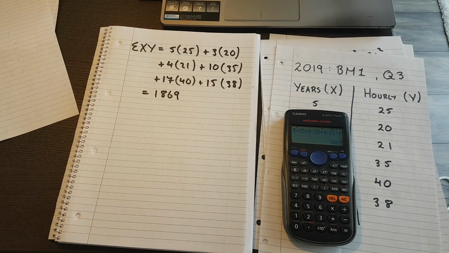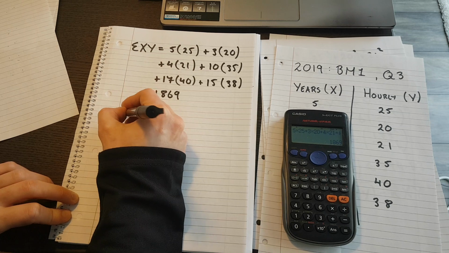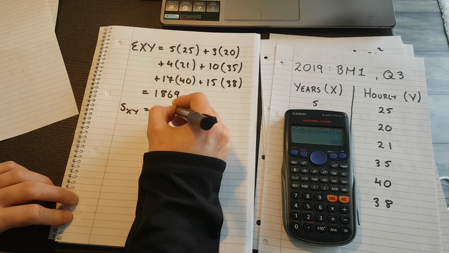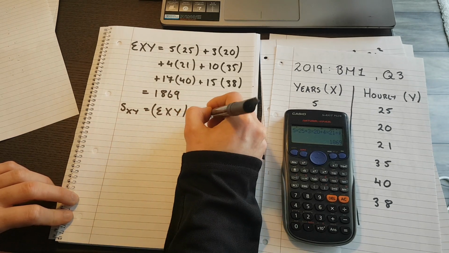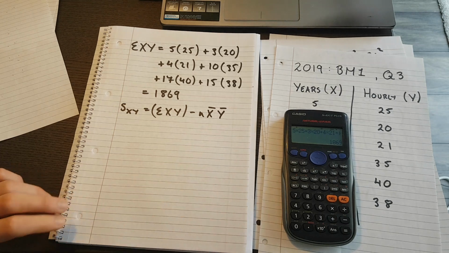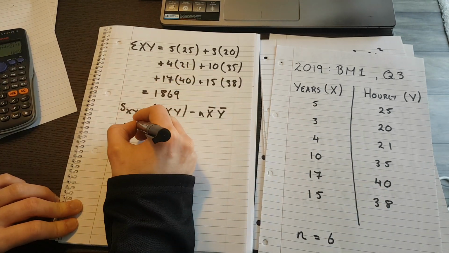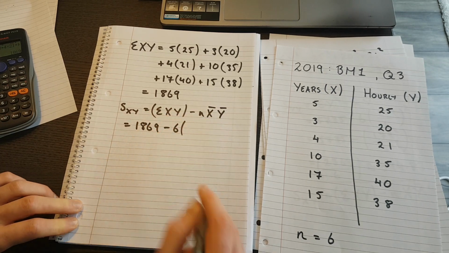Okay, 1869. And now S of x with y is what? Well, it's this sum of the products minus n times x bar, y bar, my means. So that's the number I just worked out, 1869. N is 6.